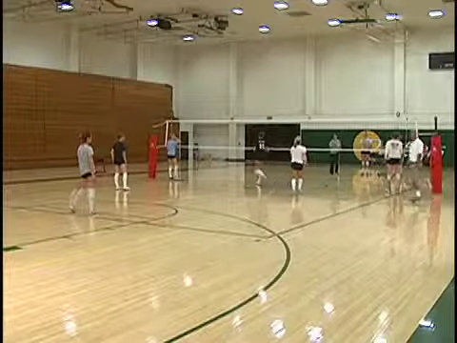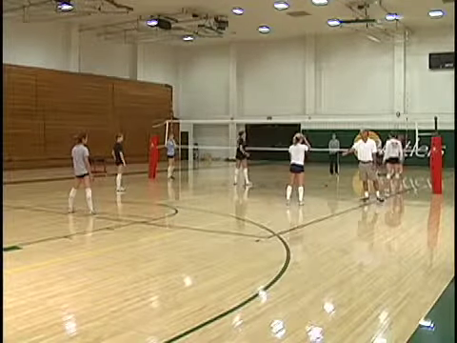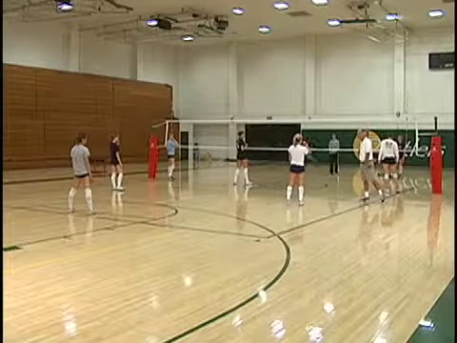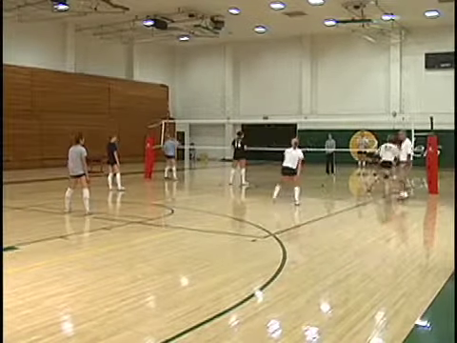Okay, crucial point is when the ball gets hit to the setter, she has to call that she's out, and our right front needs to become the setter on the second ball.